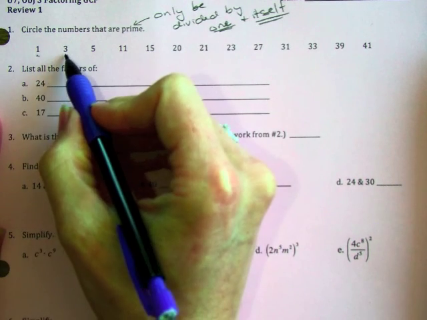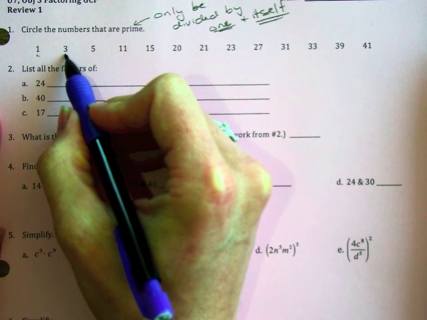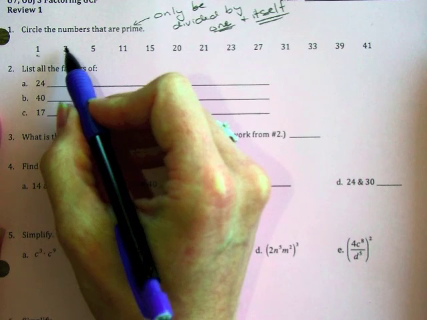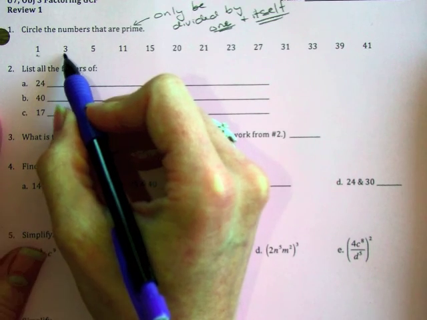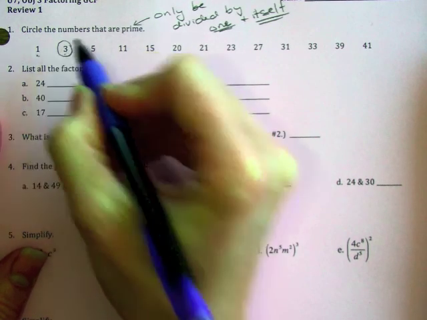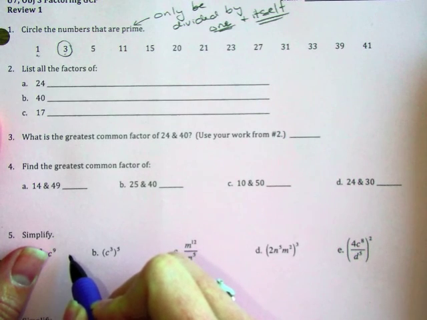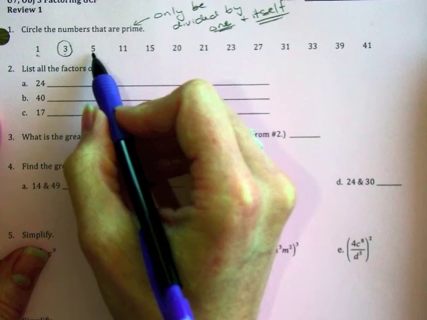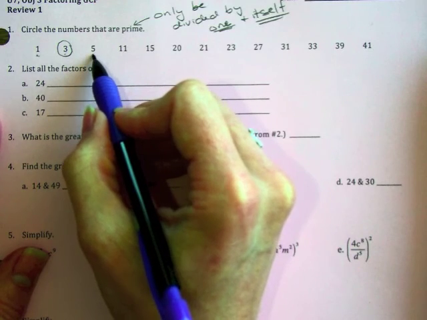Okay, looking at the number 3. Can 3 be divided by anything but 1 and 3? Well, the only thing smaller than it is 2, and 2 doesn't divide 3, so 3 is definitely a prime number. Okay, looking at the number 5. 5 can be divided by 1 and 5, but can it be divided by 2?